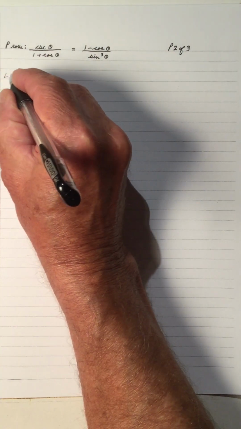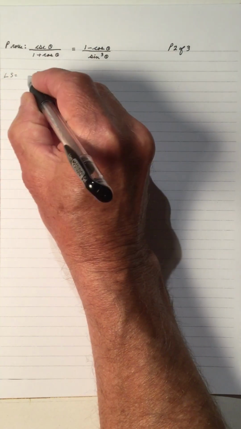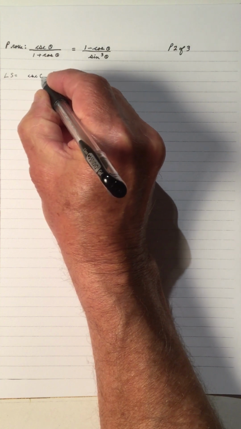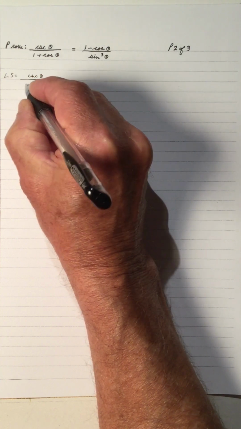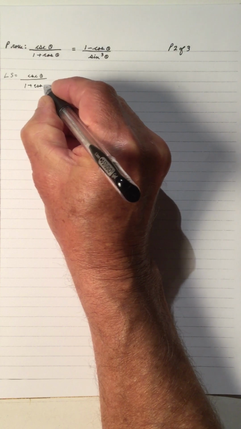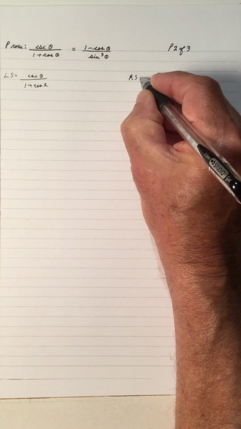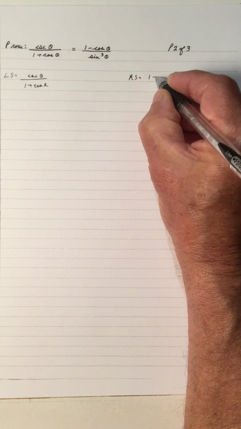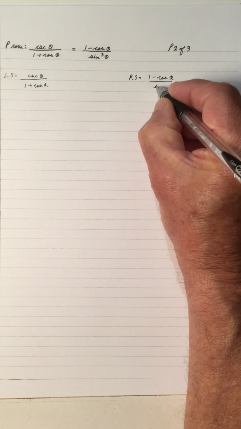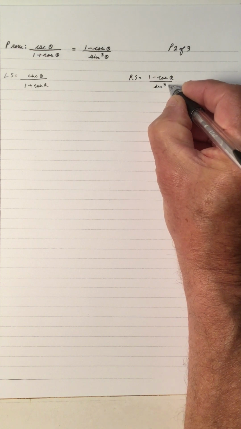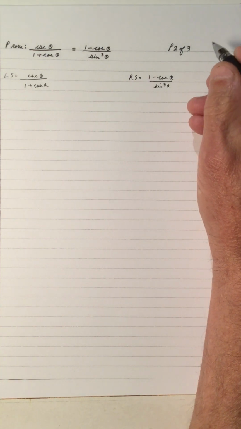As per normal, we'll take the left side to be cosecant theta over 1 plus cos theta, and the right side to be 1 minus cos theta over sine cubed theta. We always pick one side, and we try to pick the simpler side.